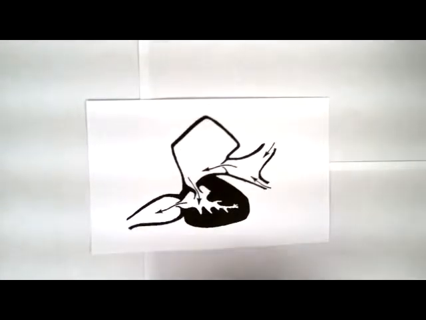Now, first of all, we're looking at vertebrate hearts here. And vertebrates have some very specific characteristics. First of all, they belong in the phylum Chordata, which means they're going to have pharyngeal gill slits at some point in their life. They're going to have a notochord, a dorsal hollow nerve cord, and a postanal tail.